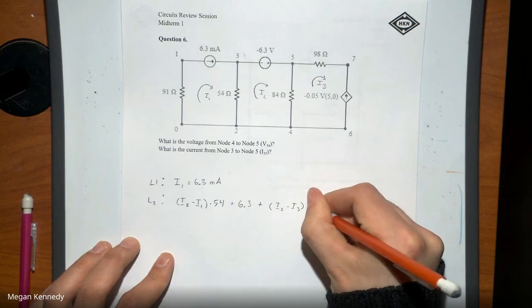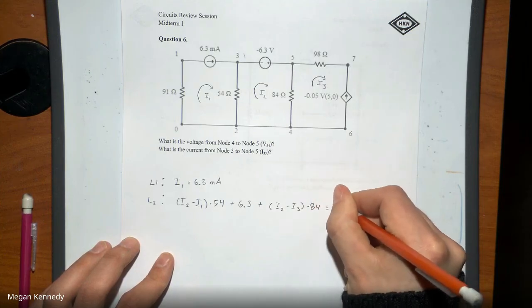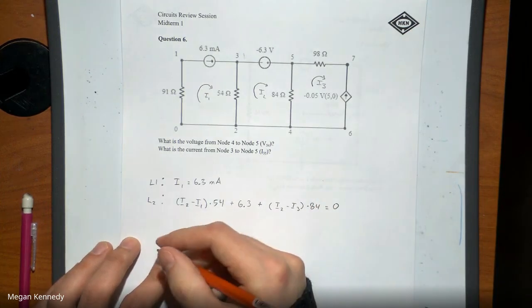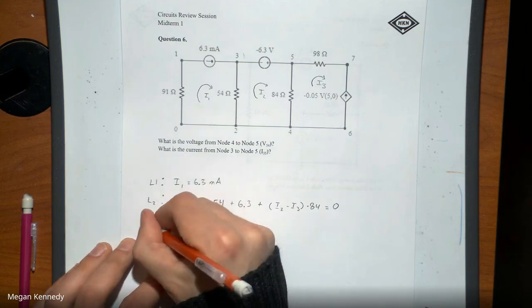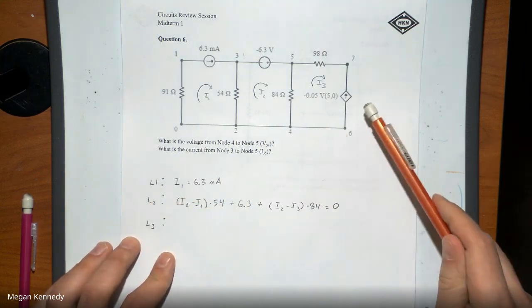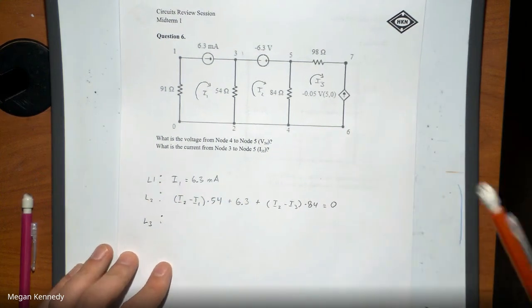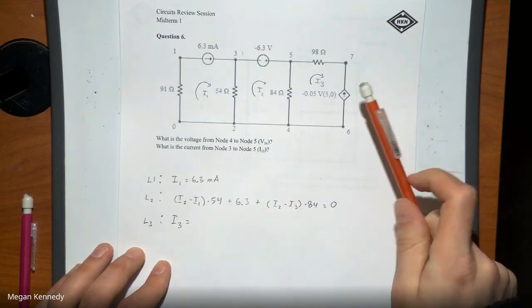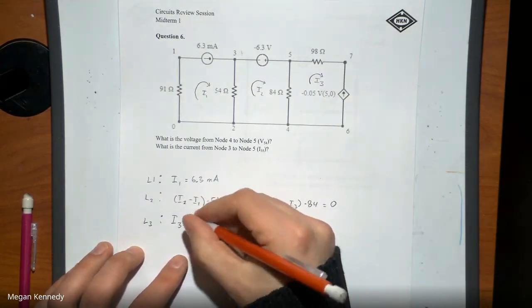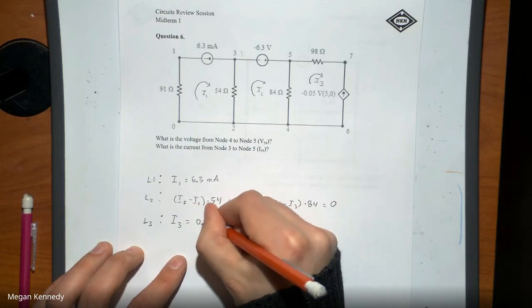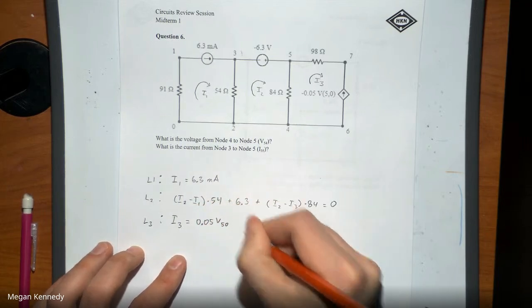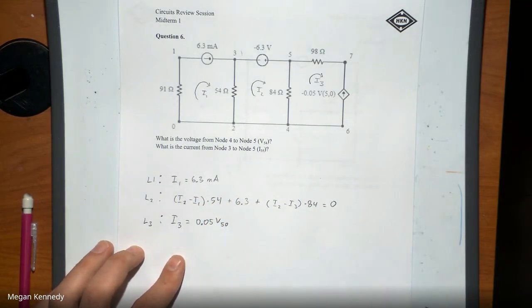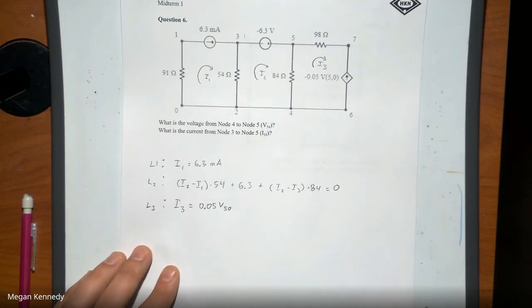Multiply that by that resistor, and set that all equal to 0. So for our final loop, we once again have this current source constraining what our current is going to be. So I know that I3 is moving the opposite direction of this current source. So that's going to equal 0.05 V50. That's great, but now we need to know what V50 is.